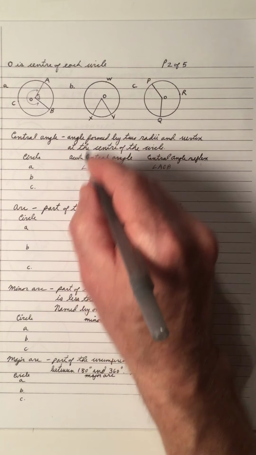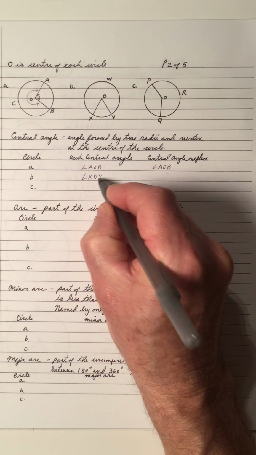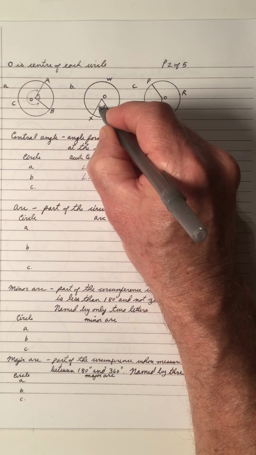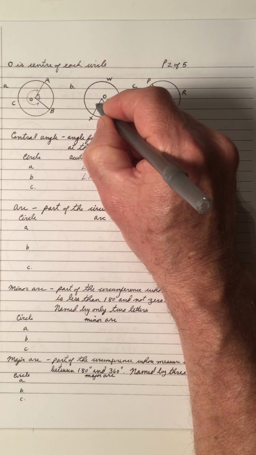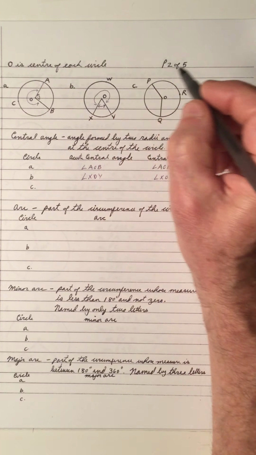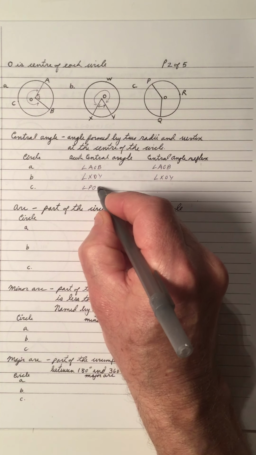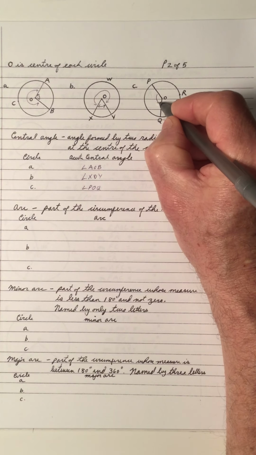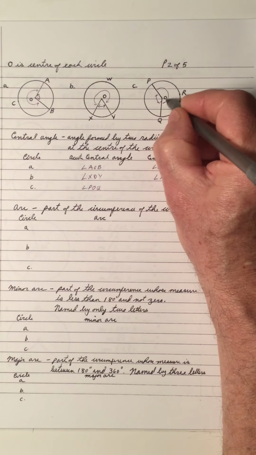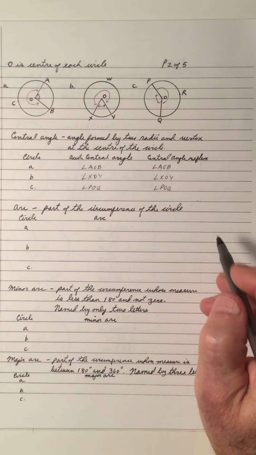In circle B, we have angle XOY as the acute one, right here, and angle XOY, this one right here, is the reflex. Again, the two of these add up to 360. And angle POQ is the acute one, and the reflex one is also POQ. We have to name the two of them with the same letters.